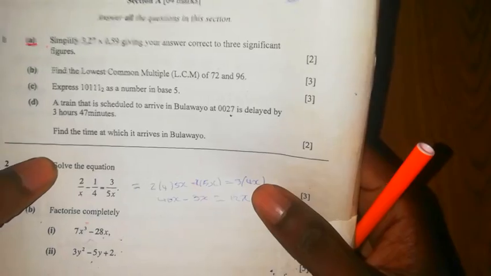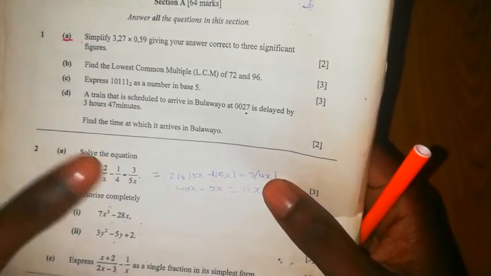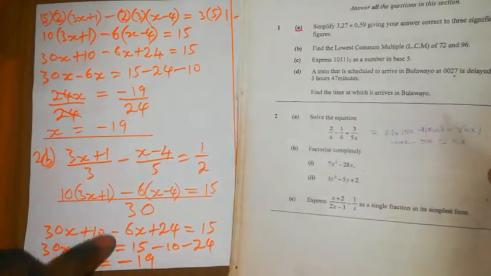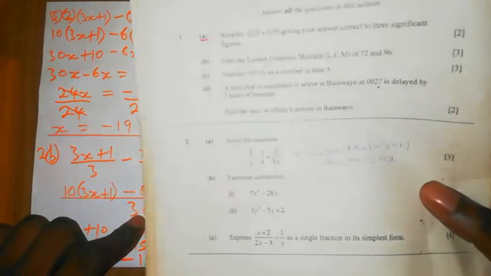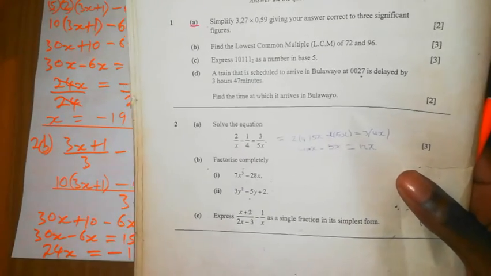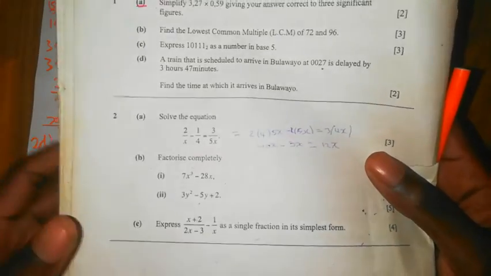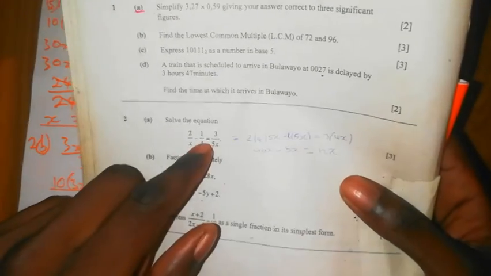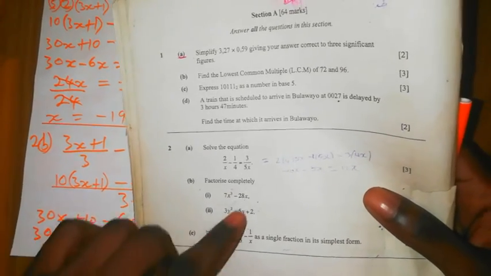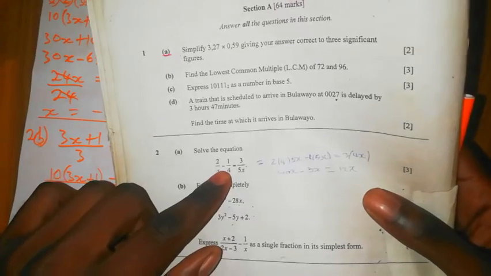So there is our equation. We want to solve that one. If you want to solve this equation, you just have to use this concept which I showed you here. You determine your lowest common denominator. In this case, your lowest common denominator will be 20x. You use it once and for all. That's it.